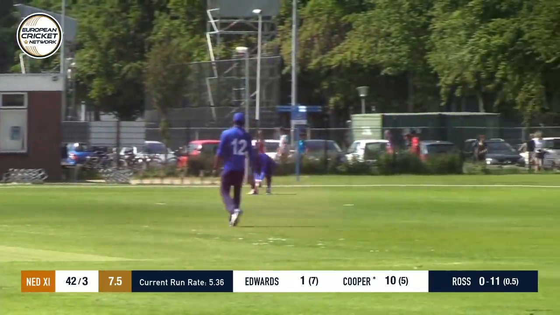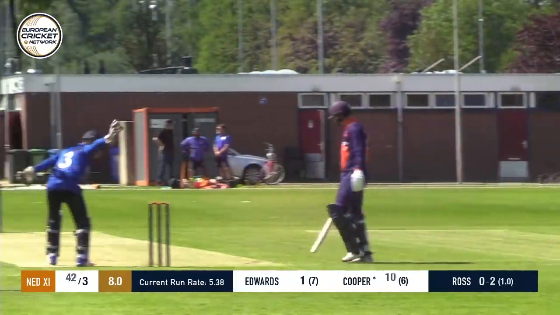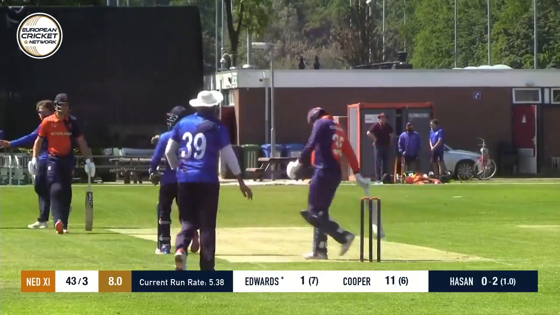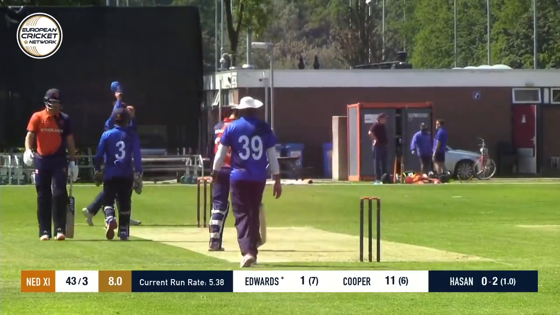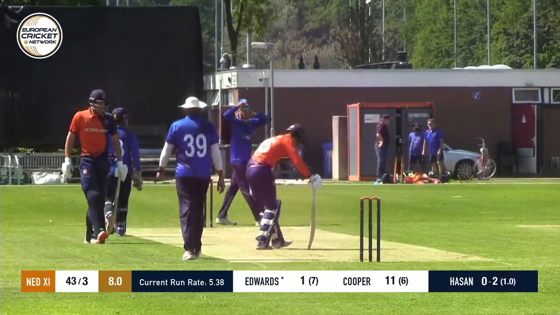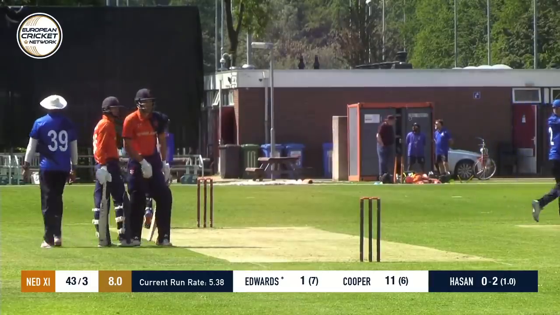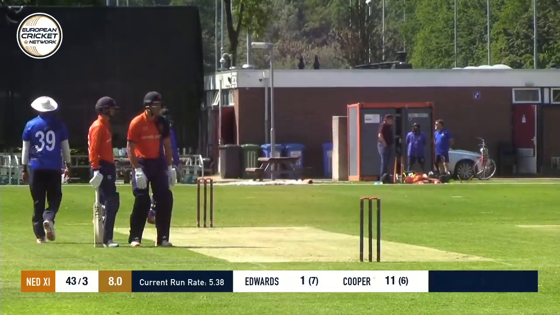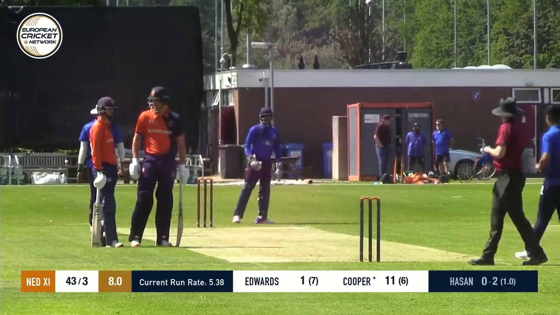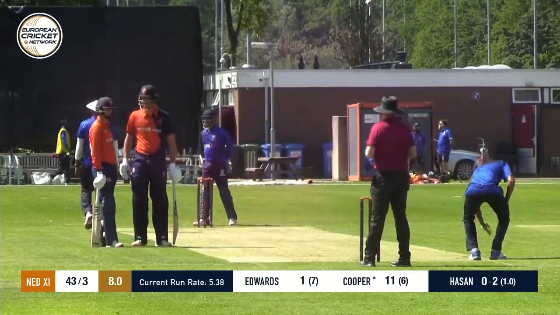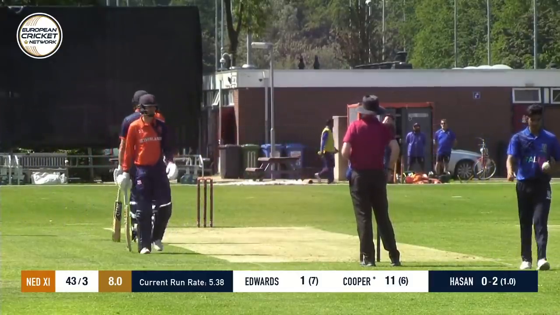See, just pushes that one to mid-on for a single. And a good over that one for the Italians. I think 12 coming from it. Yes, 12 runs coming from that over. As Raki comes back on, his last over, just the 2 runs from it, which was also his first, shall I say.